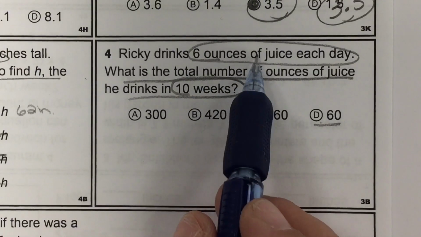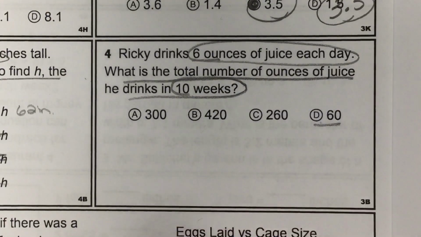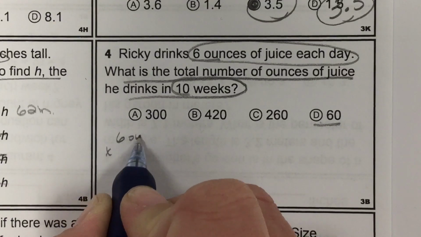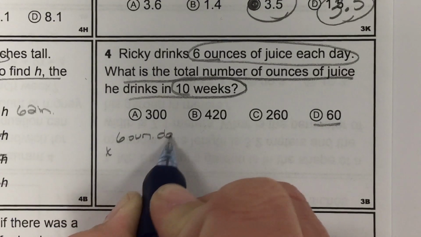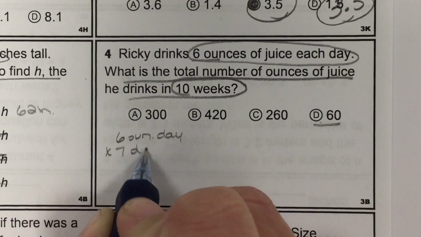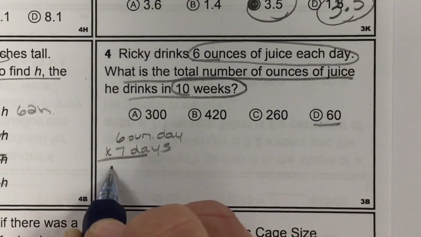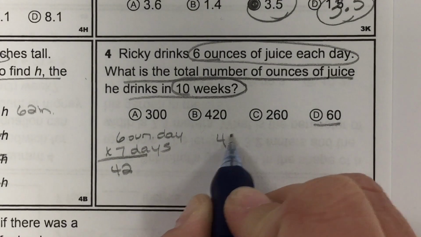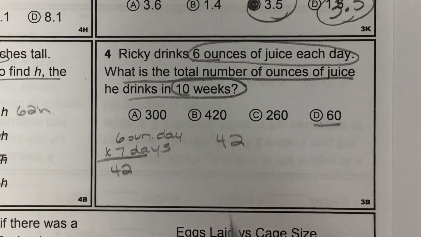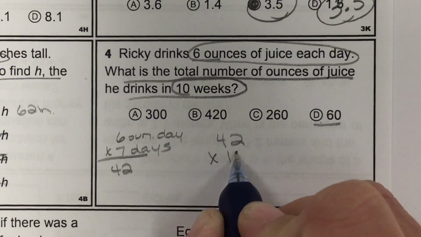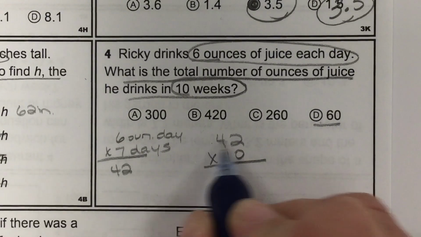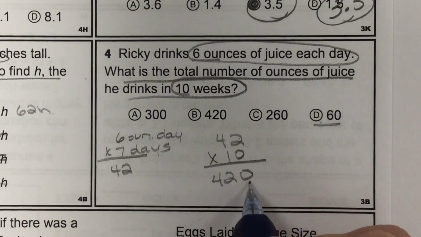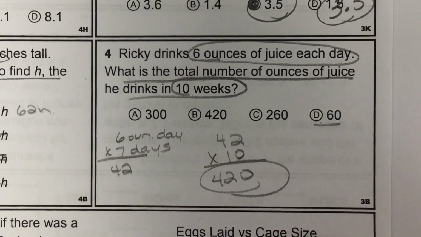Because we first need to know that there are 7 days in a week. So 6 ounces a day times 7 days. 6 times 7 is 42. And then I know that he drinks 42 ounces in 1 week. And I want to know how many he drinks in 10 weeks. 42 times 1 is 42, add a 0, which would be 420 ounces.